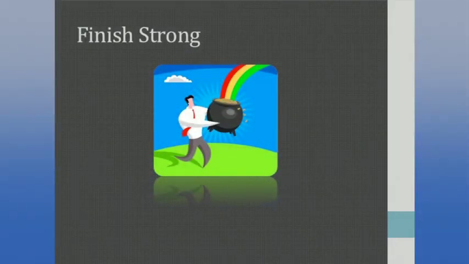Conclusions are even shorter, though. All you really want to do is restate what you have talked about in your presentation and then bring it to a natural close.